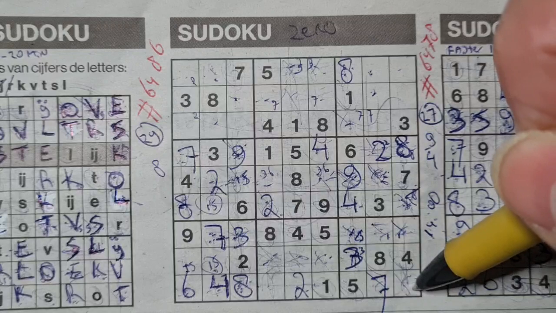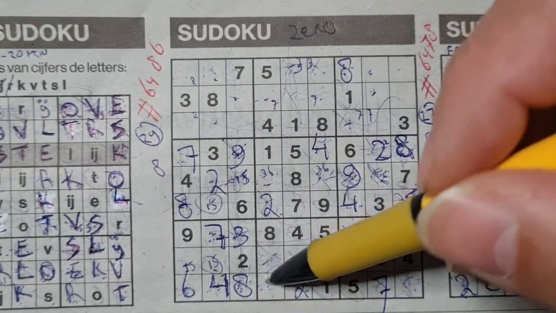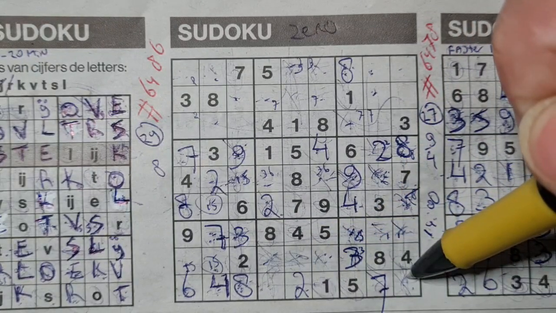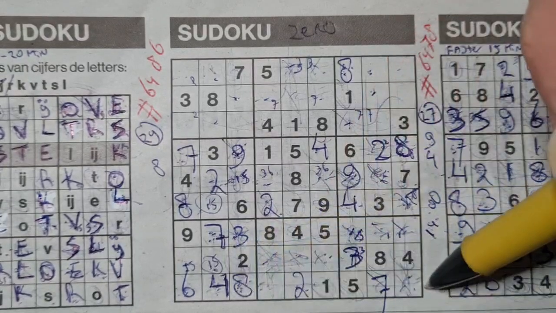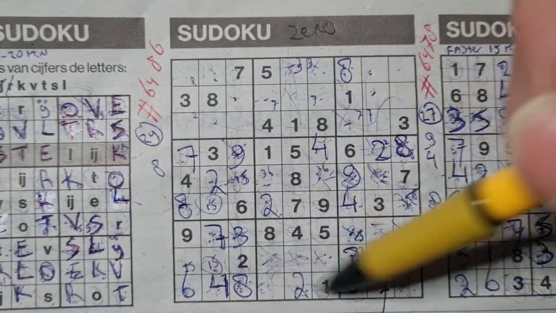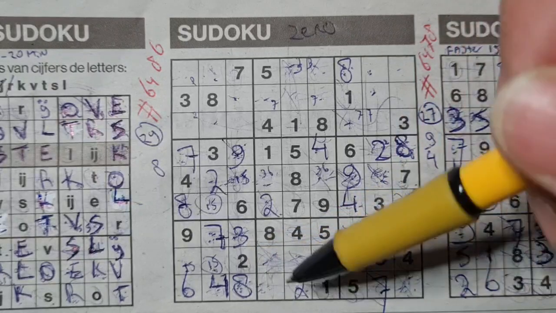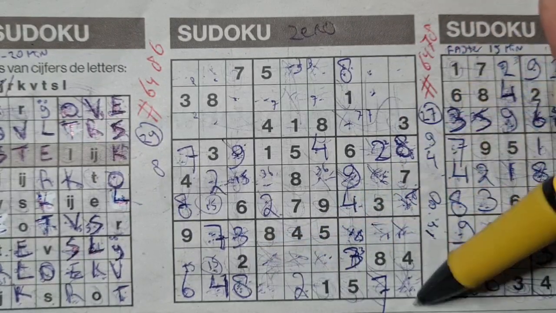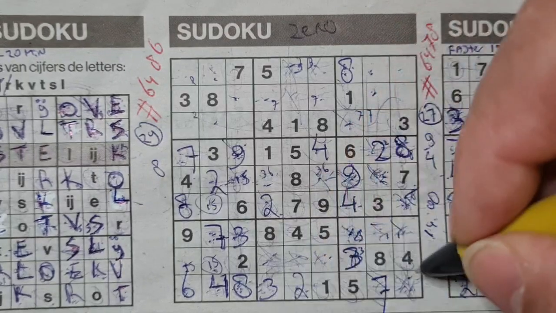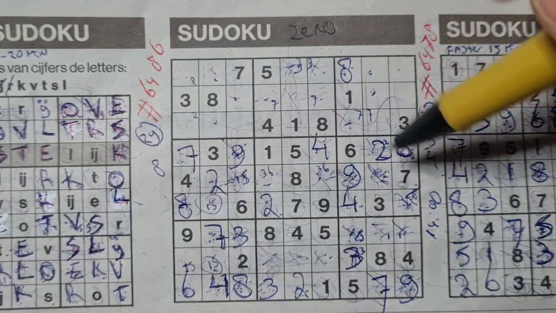Okay, 2 numbers left. 9 and a 5. No, 9 and a 3. 2 missing numbers in the last row. The 1, the 2, 3 is missing, the 4, the 5, the 6, the 7, the 8, and the 9 is missing. 3 and 9, 3 and 9. We have a 3 in the last column, no 3 there. 3 should be here, and 9 goes there.